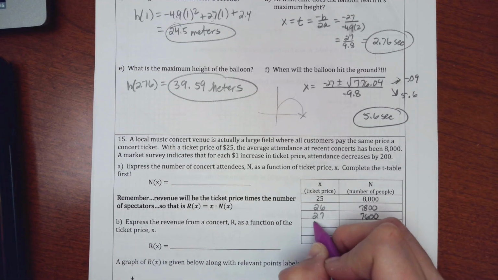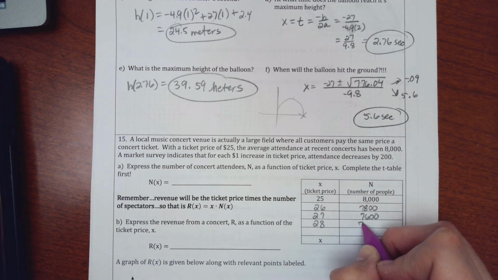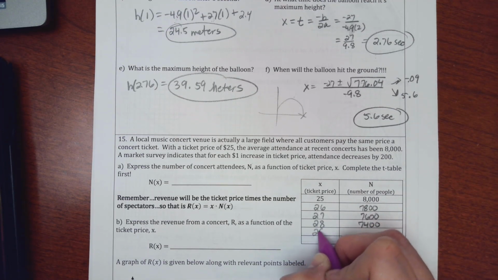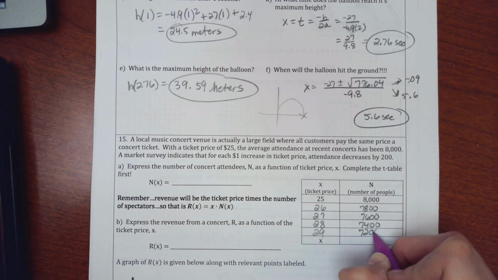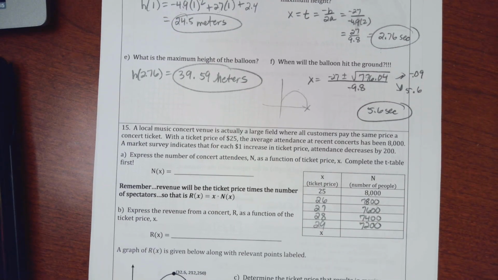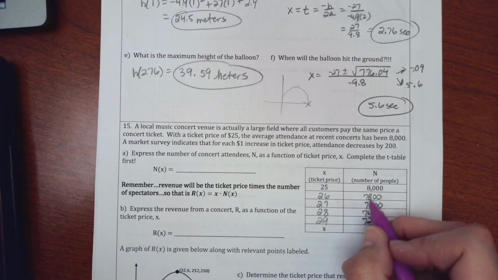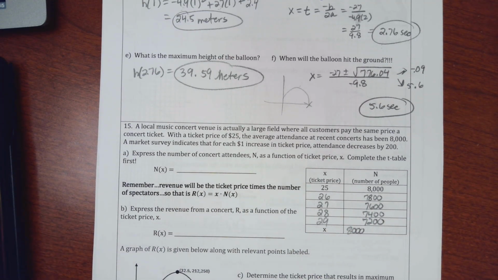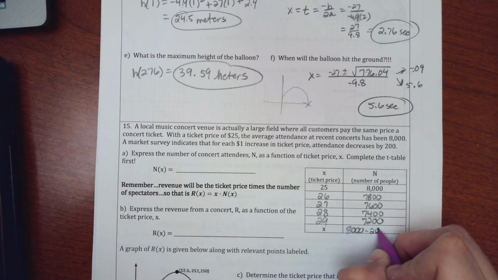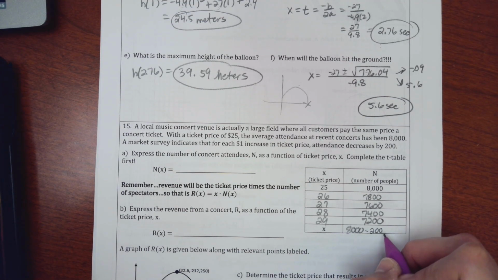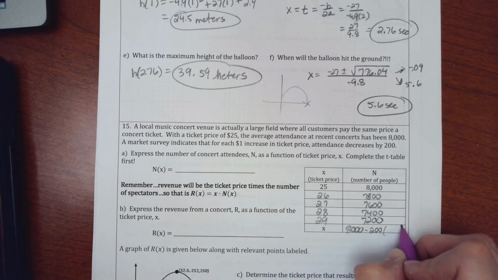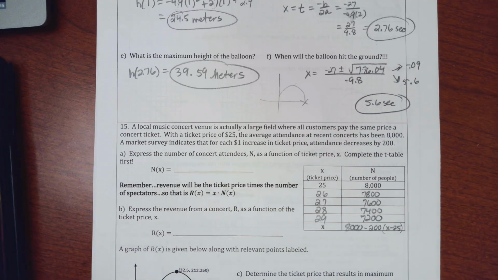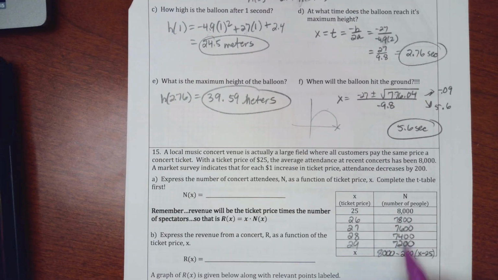And then 27 will be 7,600. Then 28 will be 7,400. Then 29 will be 7,200. Okay? All right, so what's happening here? The number of people attending, it started off at 8,000, but I was taking off 200 for everything above 25. So every number above 25, I want x minus 25 here. Okay, so that's my number of people formula.